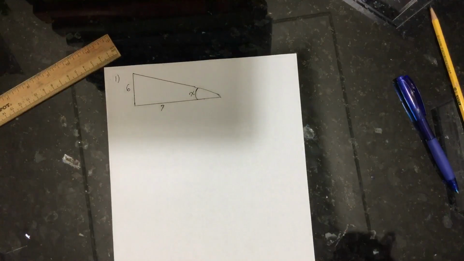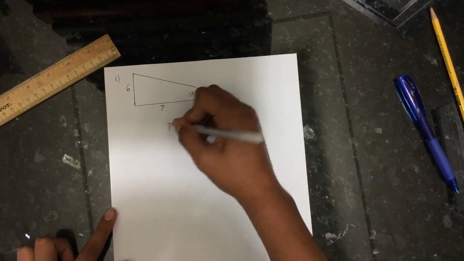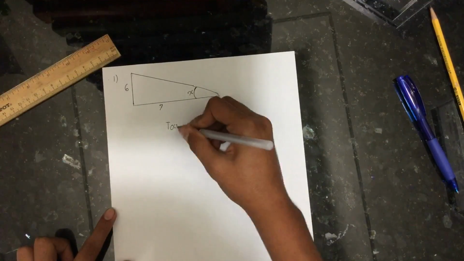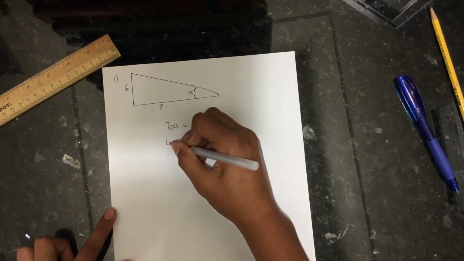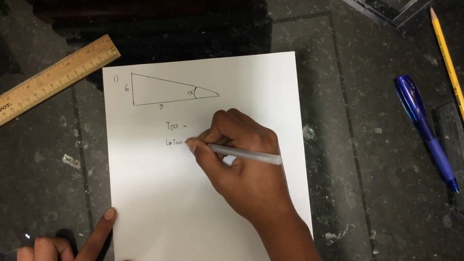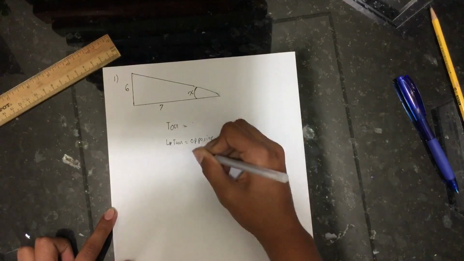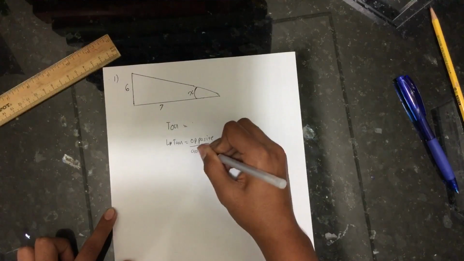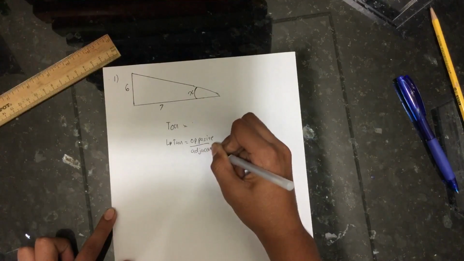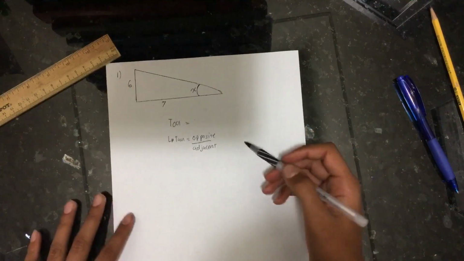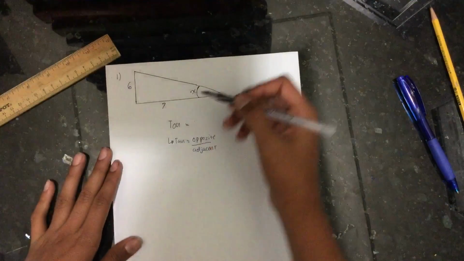So as I told you, tan is Toa because Toa is basically equal to tan. Tan equals opposite divided by adjacent. Opposite over adjacent. So basically what we do here is opposite of this value x.